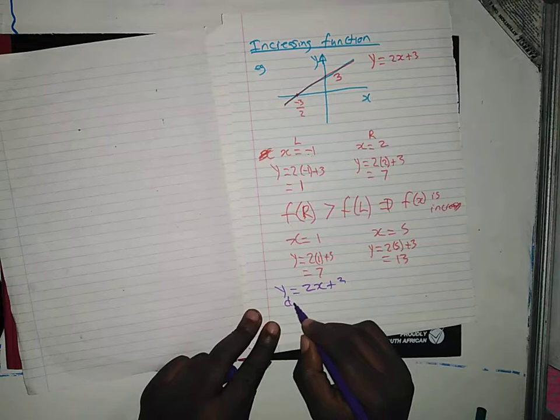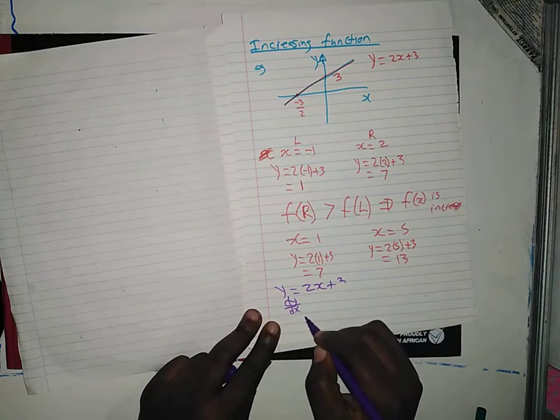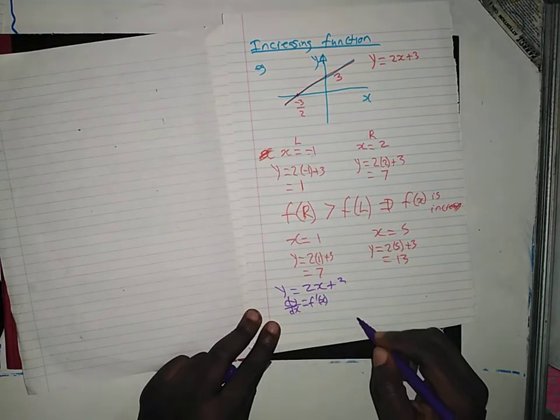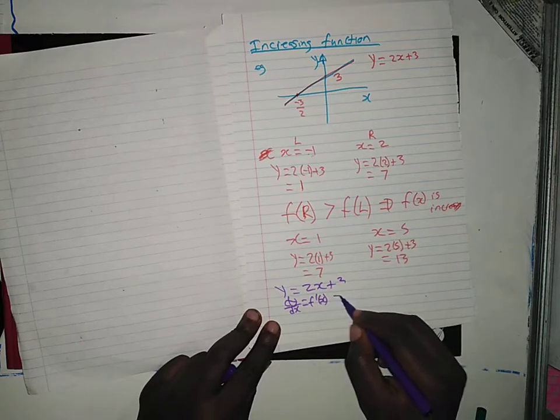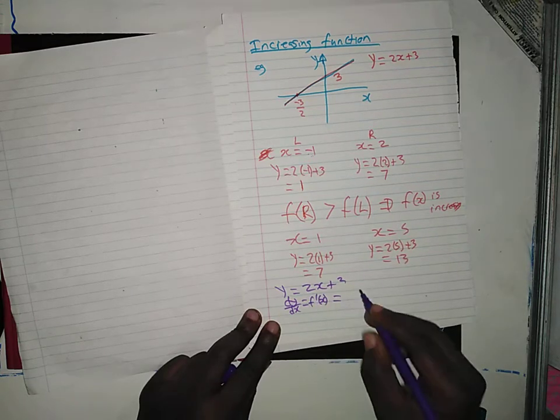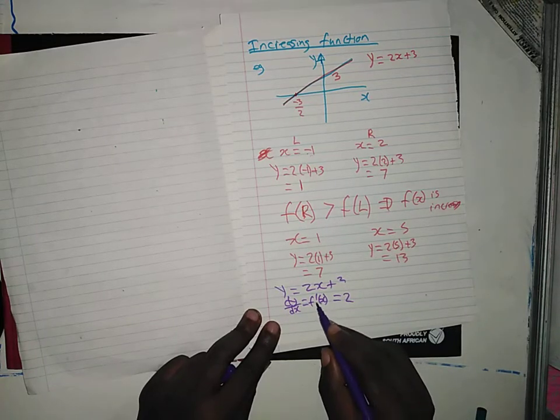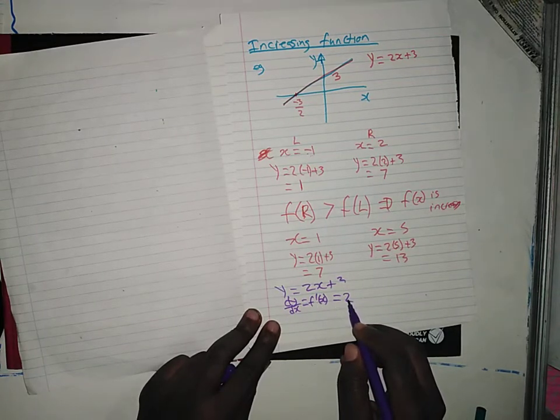So when you say dy over dx, which you know is called f prime at x, you can use any of the two, it doesn't matter. You know that the derivative of this part is going to be 2, and the derivative of 3, because it's a constant, is going to be 0. So the derivative of this one is 2.